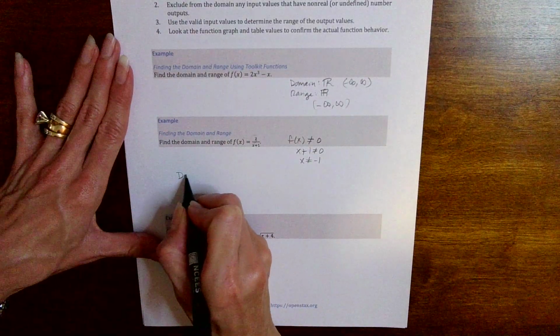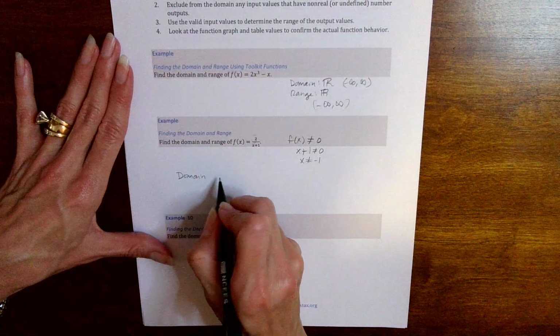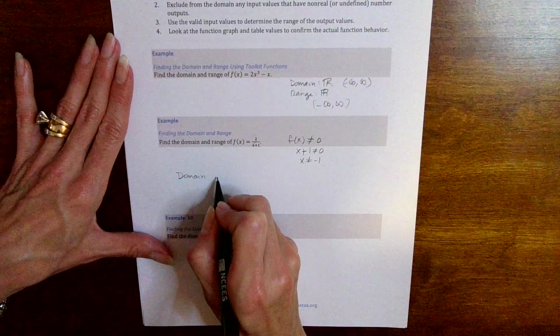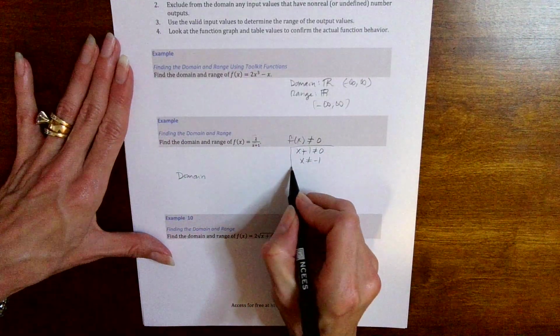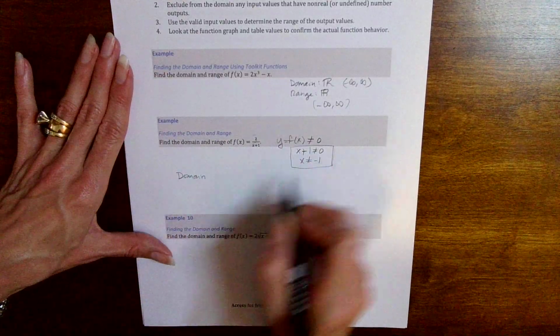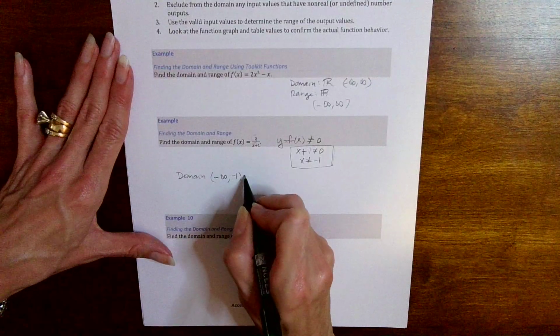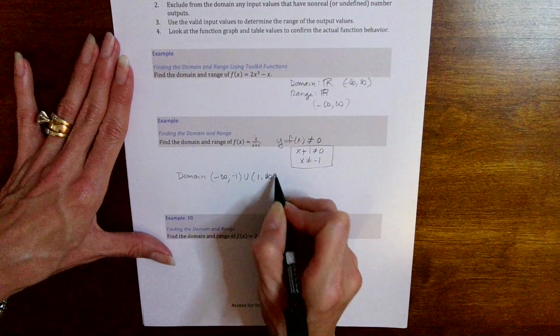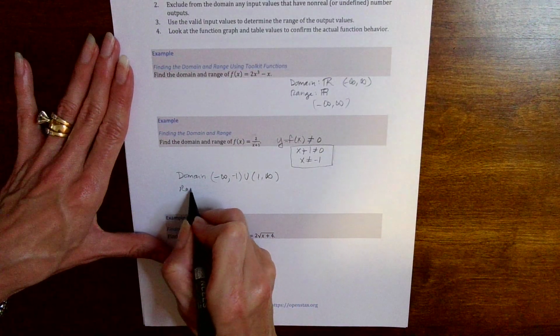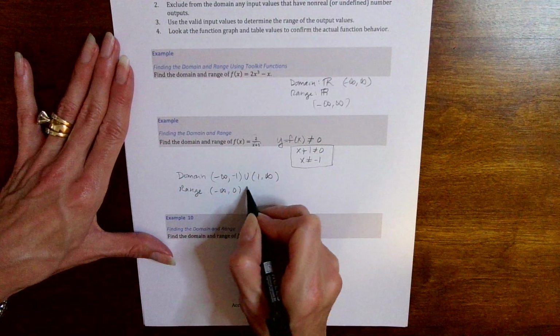So my domain is everything but... No, I'm sorry. X is my domain. So my domain is everything but -1. And my range is everything but 0.